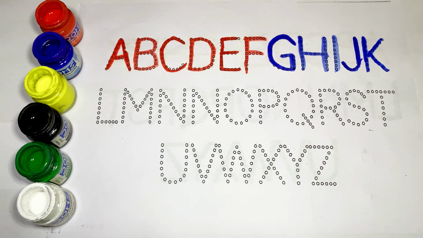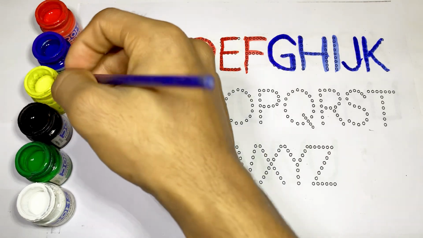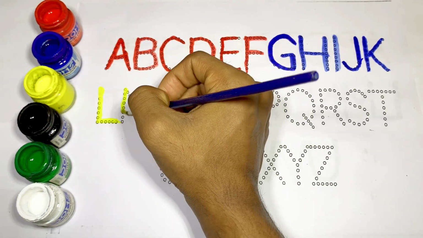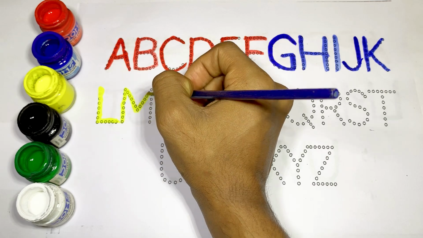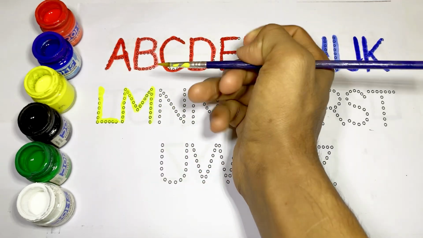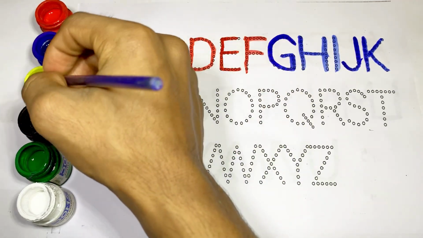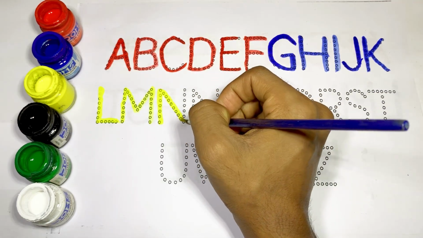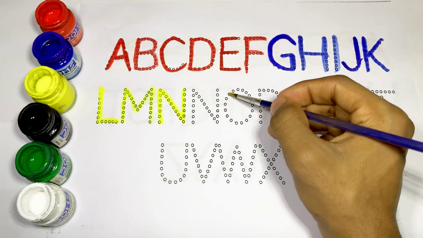Kids, next L. L for lion, L for lemon, and use yellow color. M. M for moon, M for mango. Kids, again use yellow color and draw N. N for nose, N for nest.